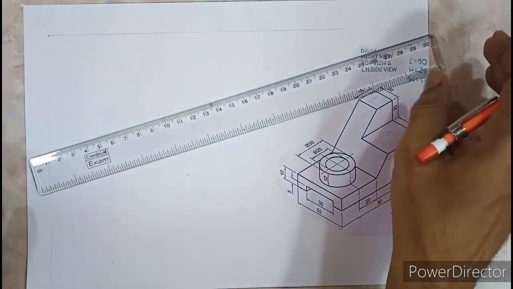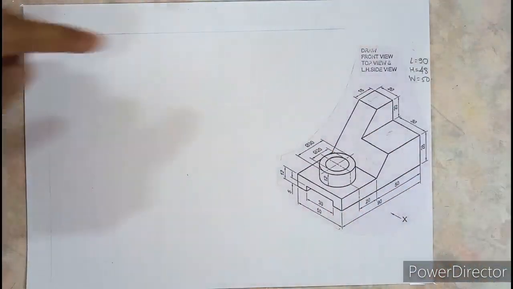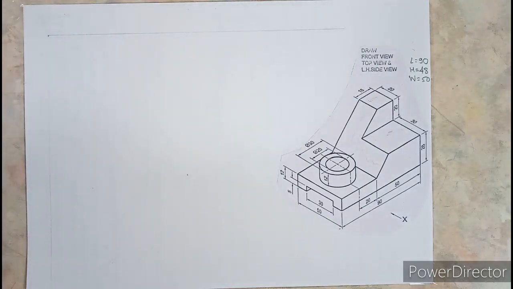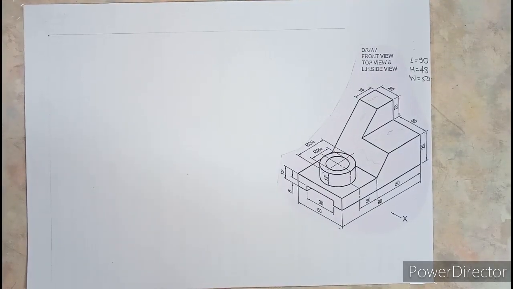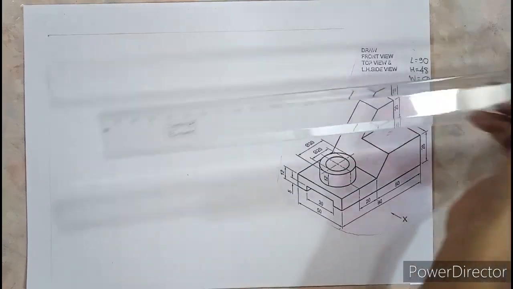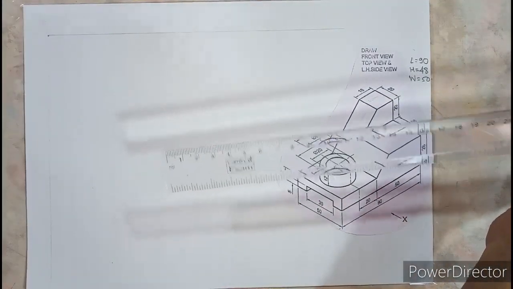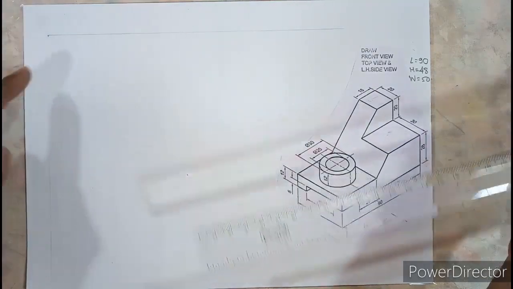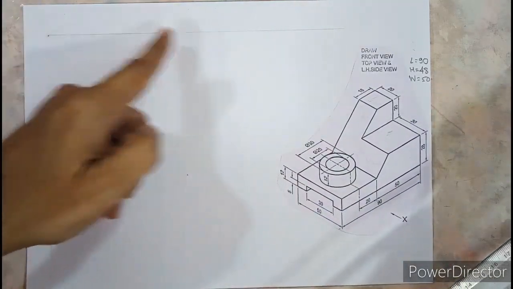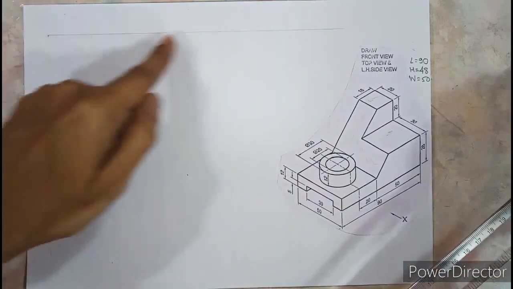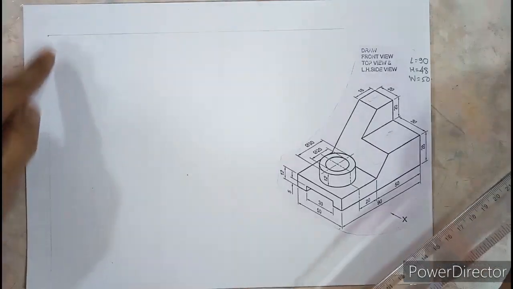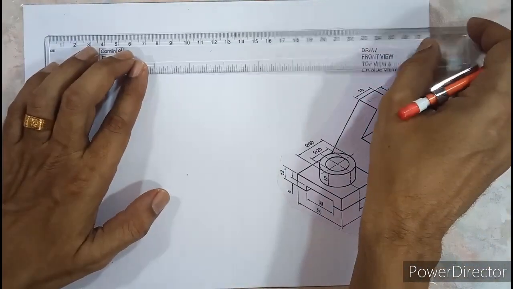That is what I have drawn. So I have drawn two light lines, as you can see here. Once the light lines are ready, we need to reserve space for the front view. The front view comprises length and height. You can see length can be drawn here and height is drawn vertical. So we'll mark 90 over here.